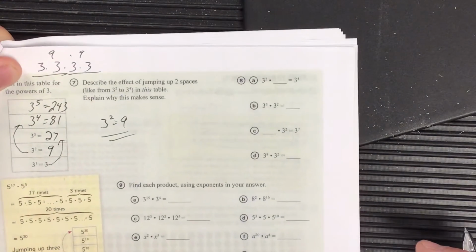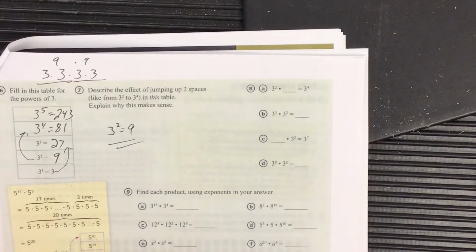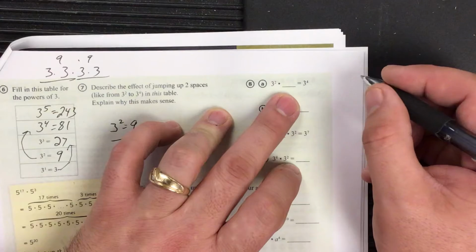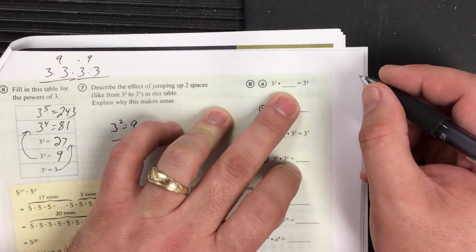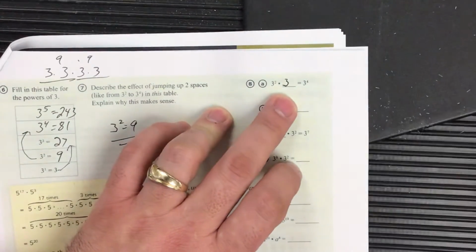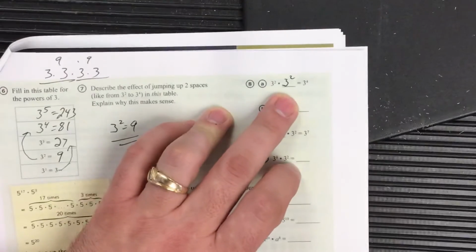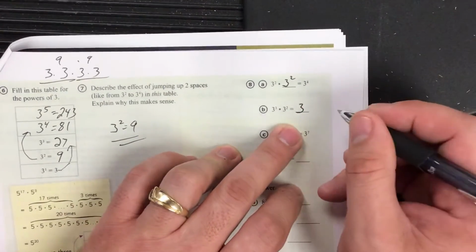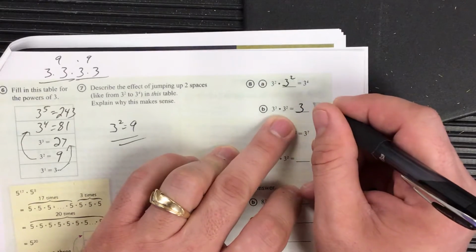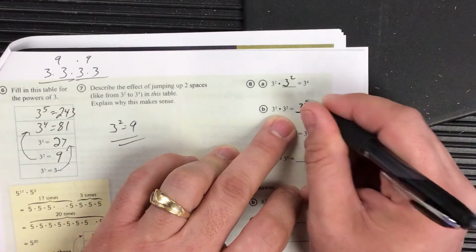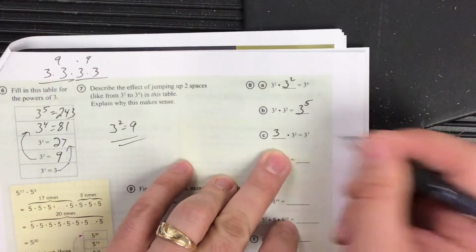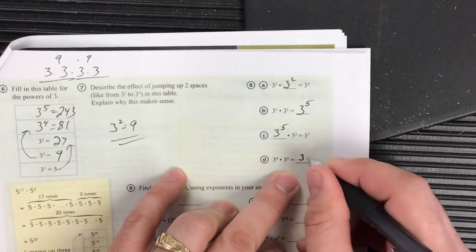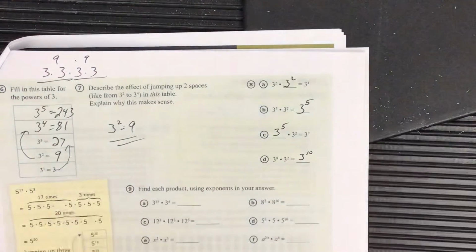3 to the second times 3 to the what is 3 to the fourth? Mel, go ahead. 3 to the first power. Nope. 3 to the second power. Yep. 2 plus 2 is 4. Next one. 3 to the 5th. Next one. 3 to the 10th. 8 plus 2.